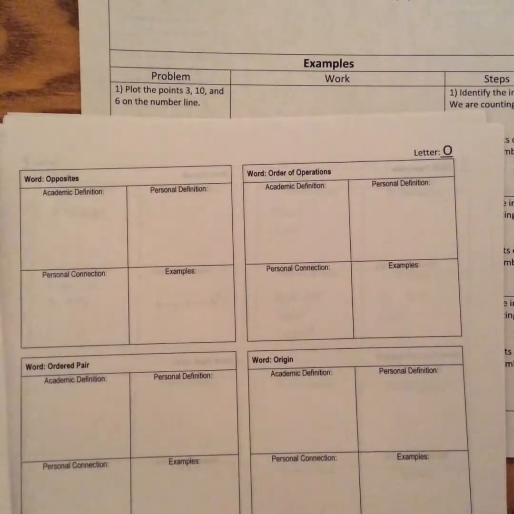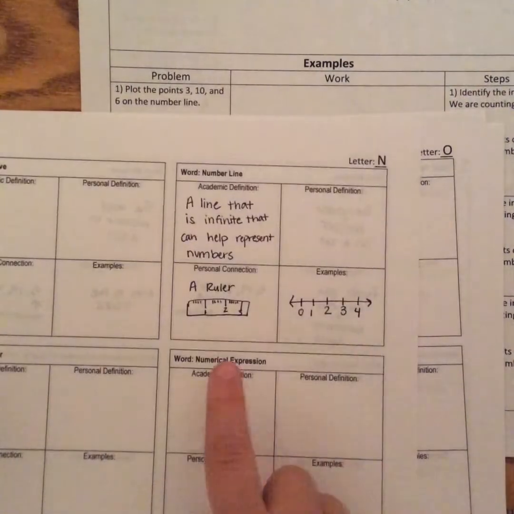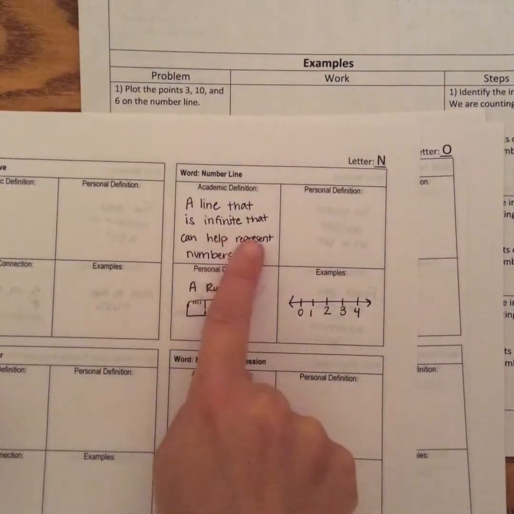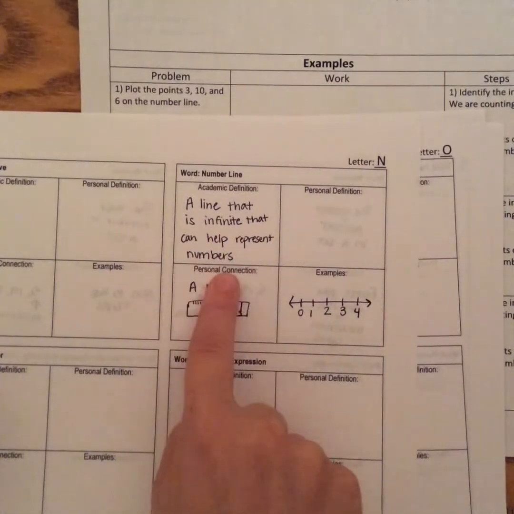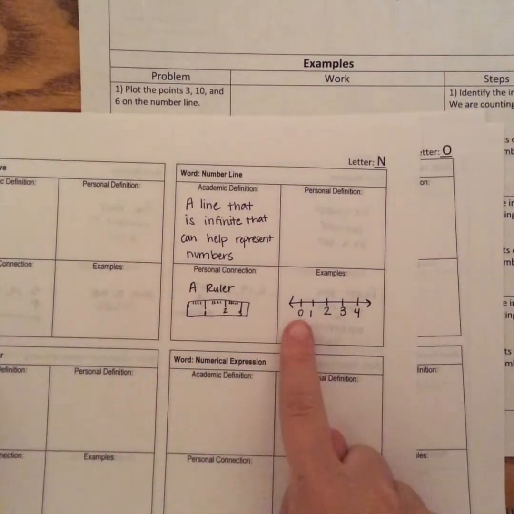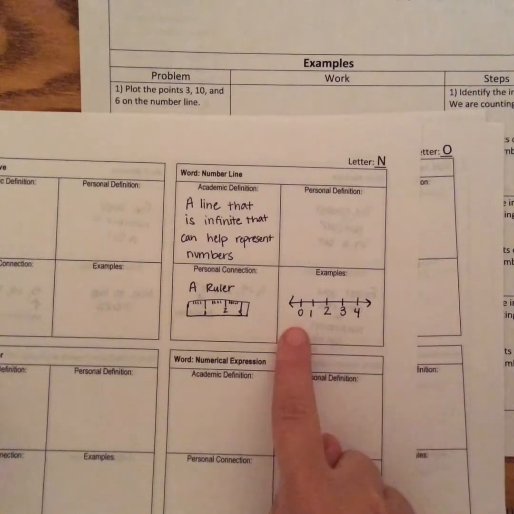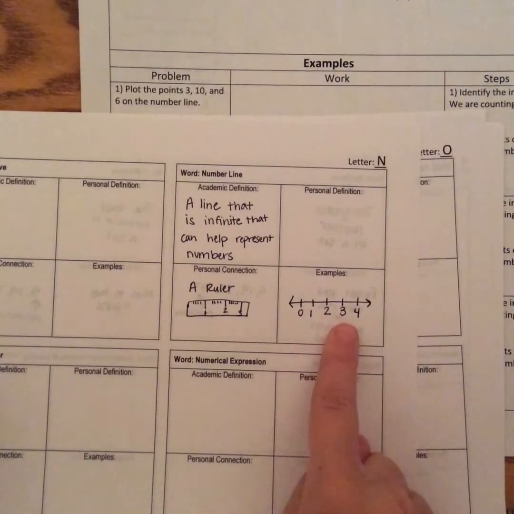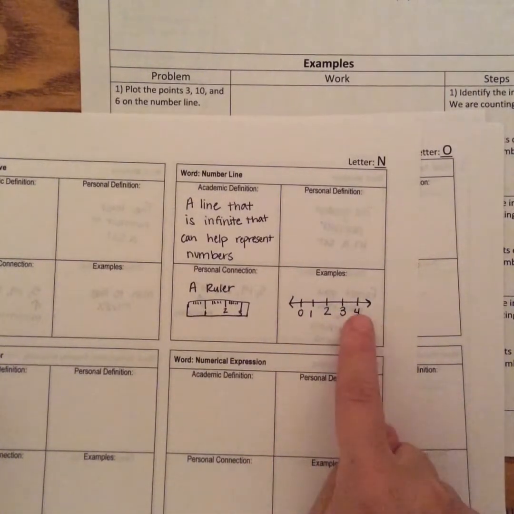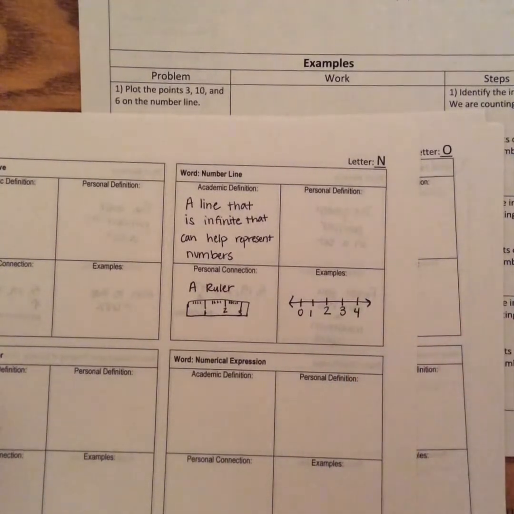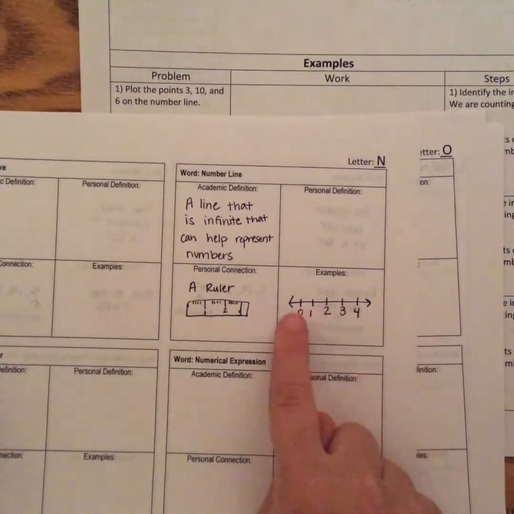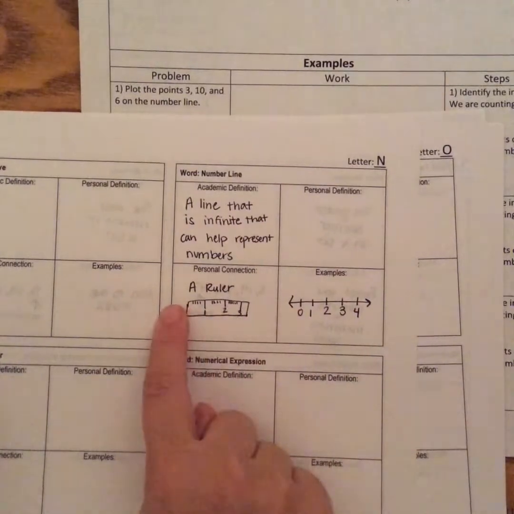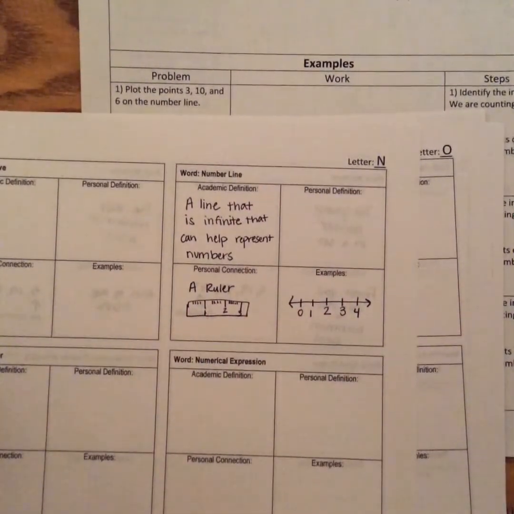So it's on the left side. All right, so number line is a line that is infinite. It goes on forever and ever that can help represent numbers. So here's my example. I just drew one number line and has 0, 1, 2, 3, 4. So eventually, if I kept drawing this, I could get to 1,000,000,000. It'd be, or 500, or 637. If I kept going and going, that's what these arrows mean. Similarly in this direction, but that's the negatives, and we're not worried about those today.